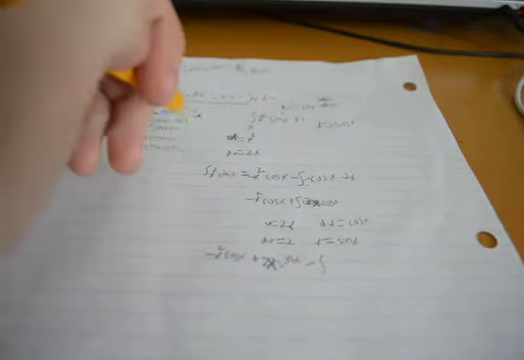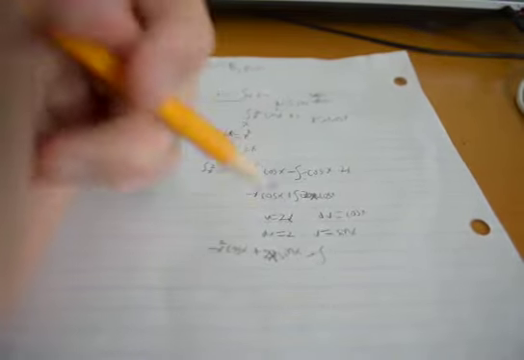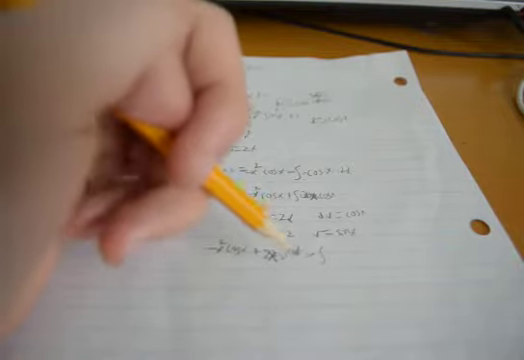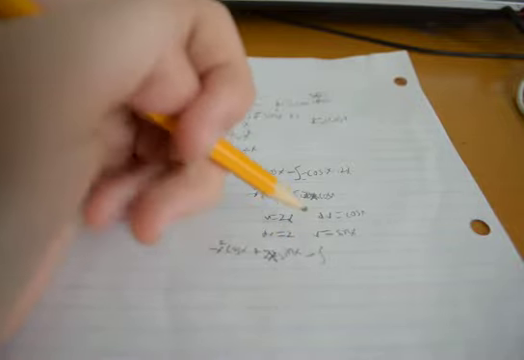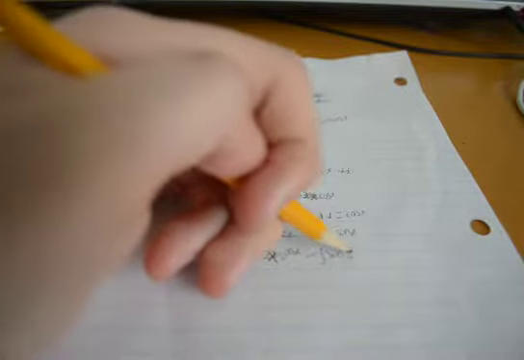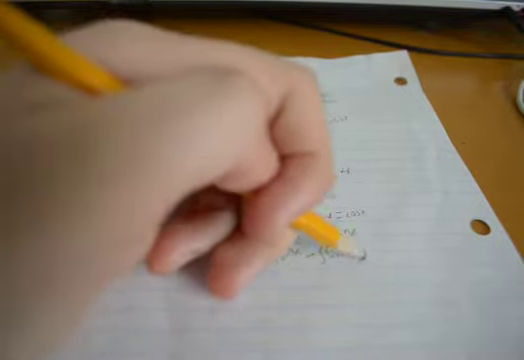My bad. I'm kind of tired, in case you haven't noticed. So 2x sine x minus the integral of v du, which is sine x times 2.